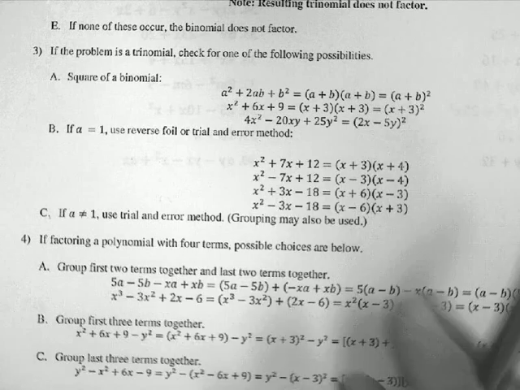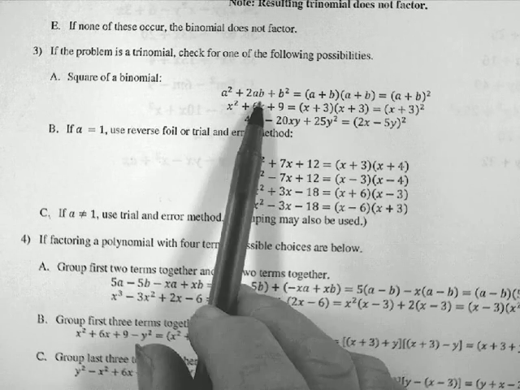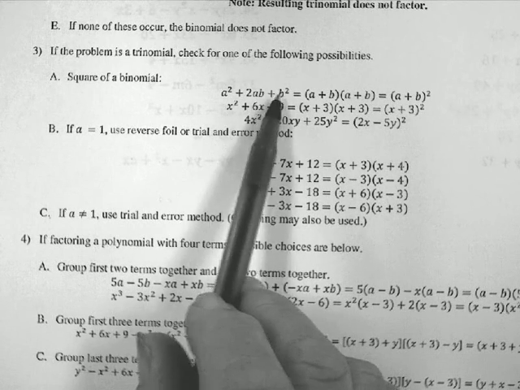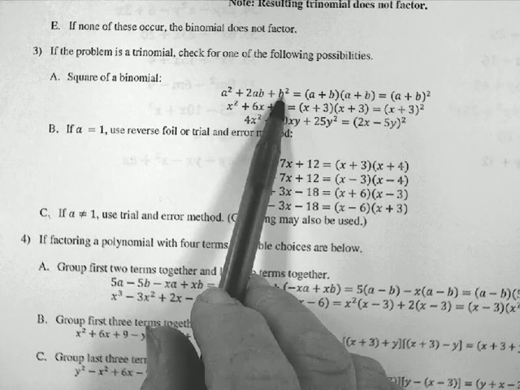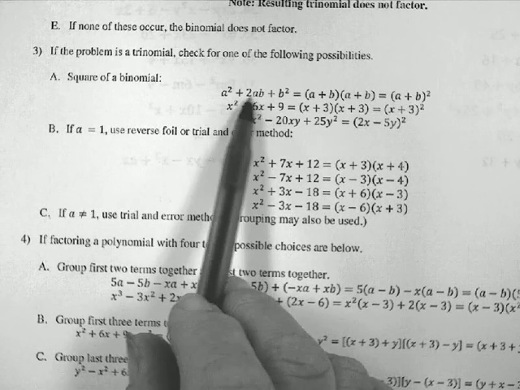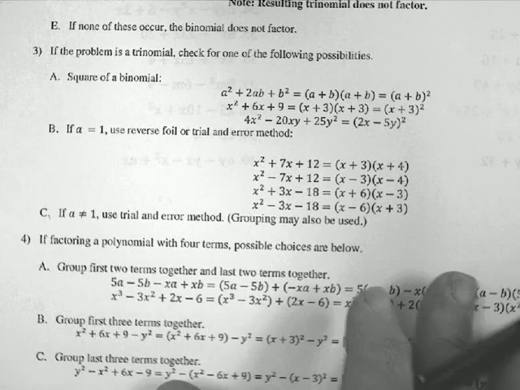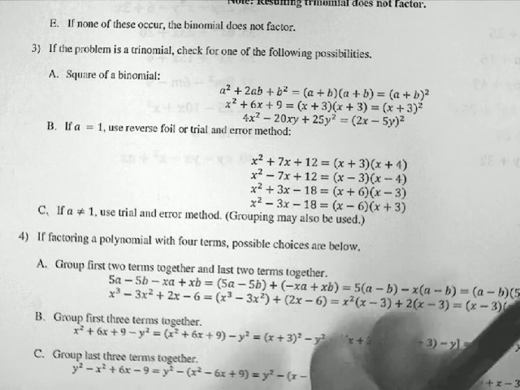Trinomial, sorry. And it will work out to a plus b squared. So these two have to be perfect squares. When you multiply their square roots together and times 2, you get the middle term, then it was a perfect square trinomial. Okay.